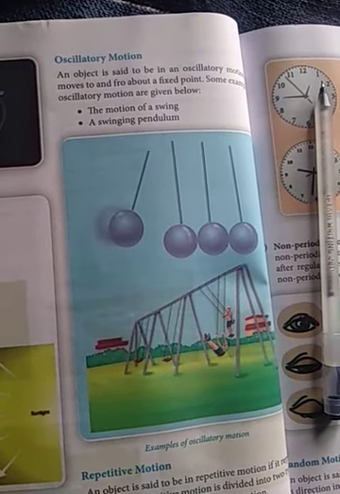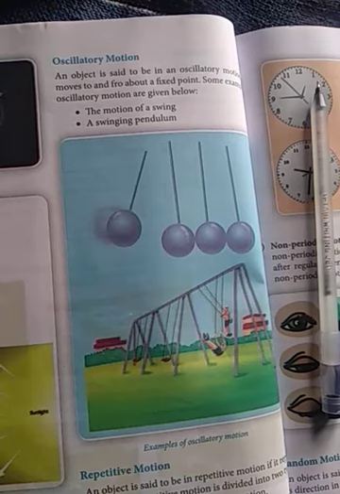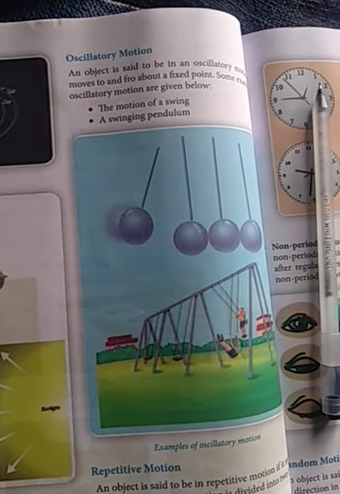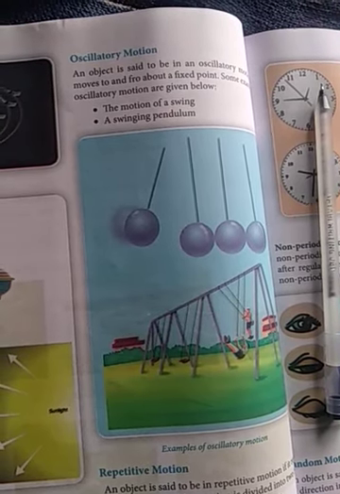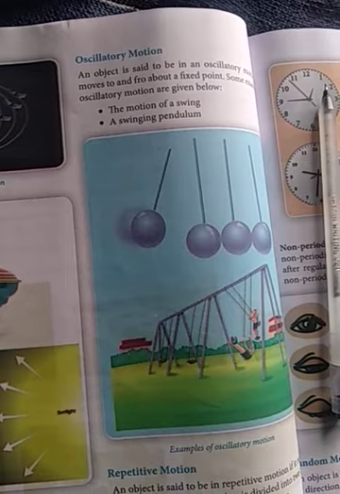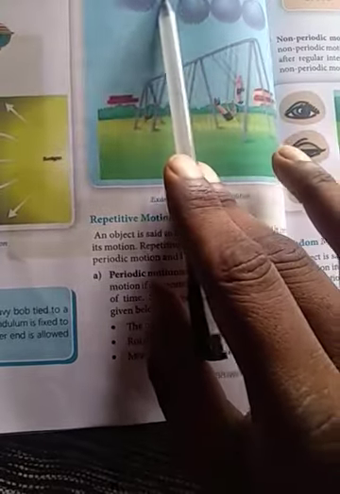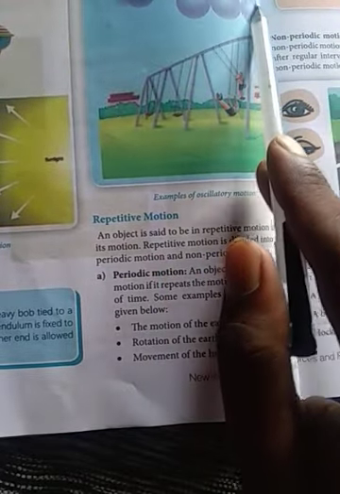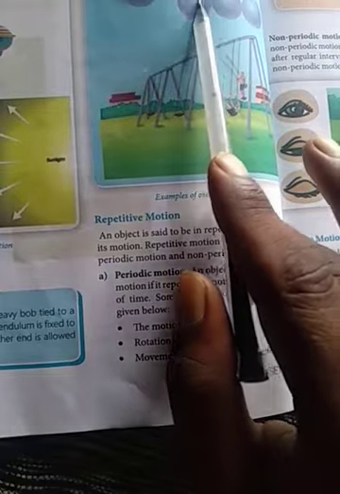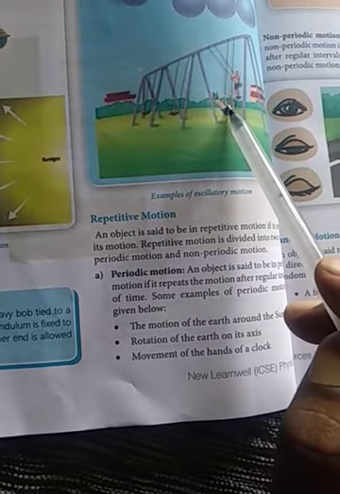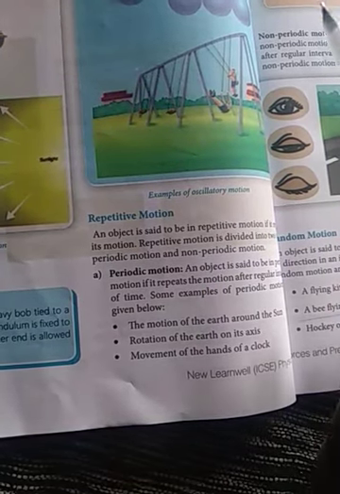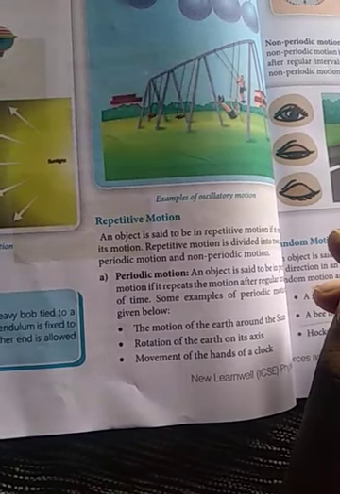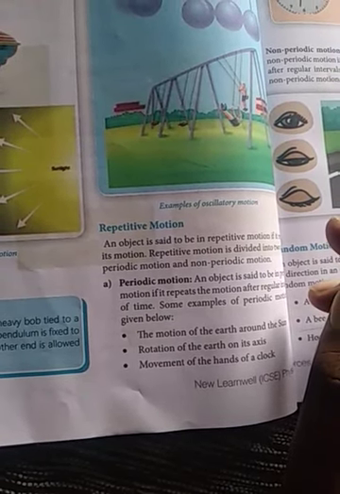If we pull one of the branches of a tree towards us and then leave it, then the branch will also execute oscillatory motion for some time. So, there is the swinging of a pendulum, which moves forward and backward from its position. The swing moves forward and backward from its mean position, so the motion of a swing is classified under oscillatory motion.